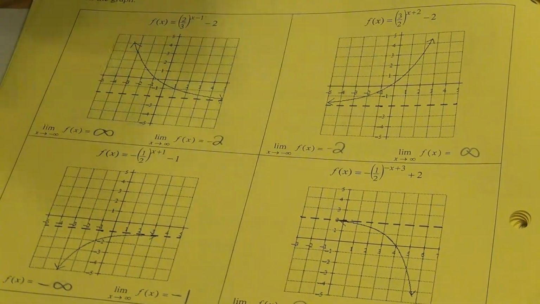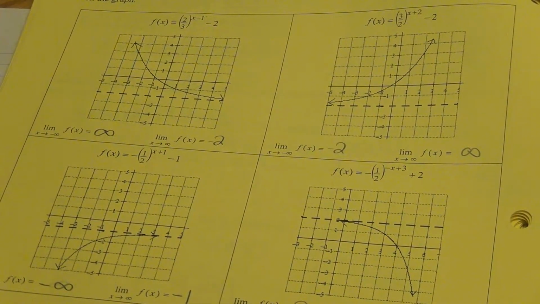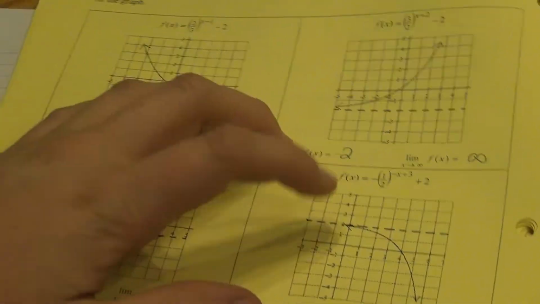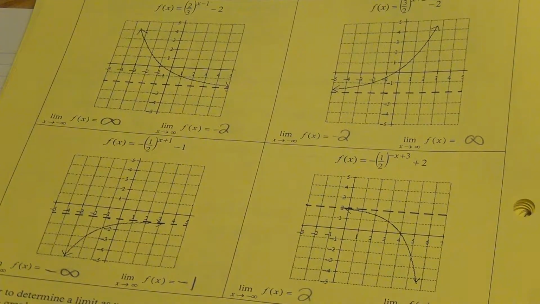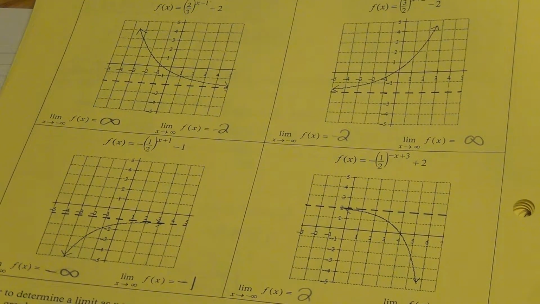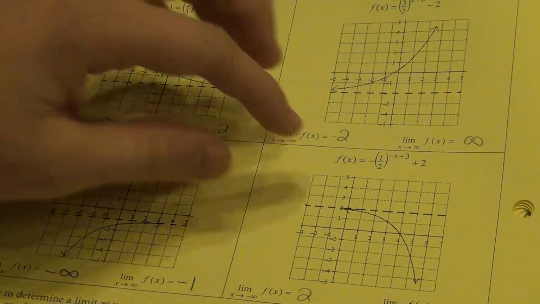This means that your limit as you go to negative infinity is going to be positive 2, because the graph cannot go past this horizontal asymptote, and when you go from left and from right, both are stopping when they get close enough to y equals 2.